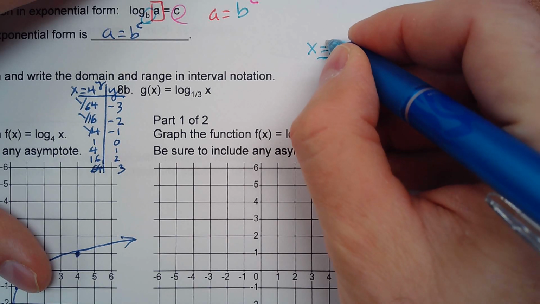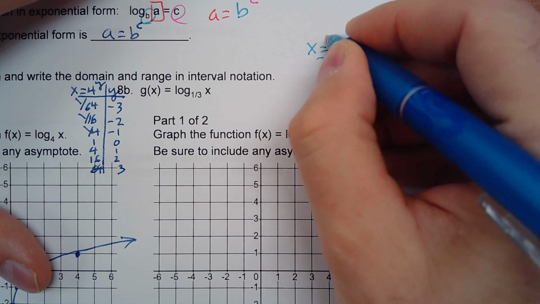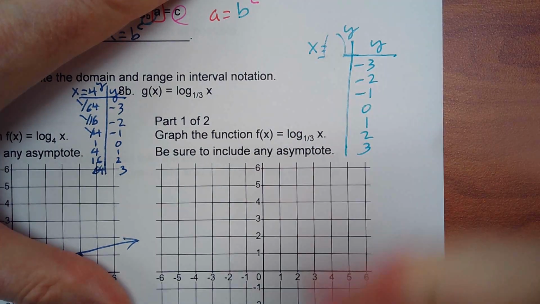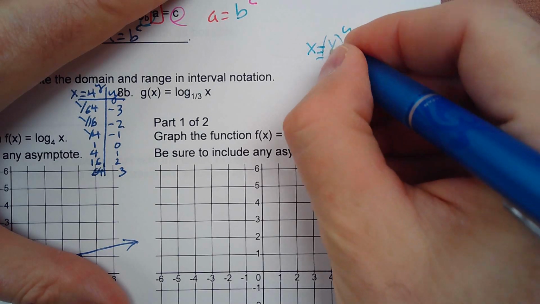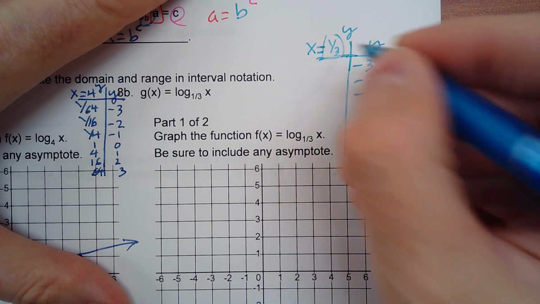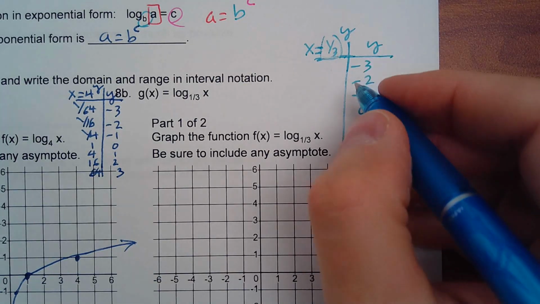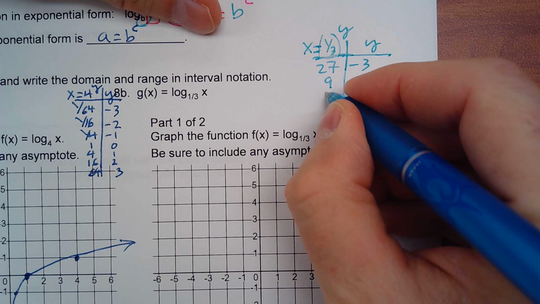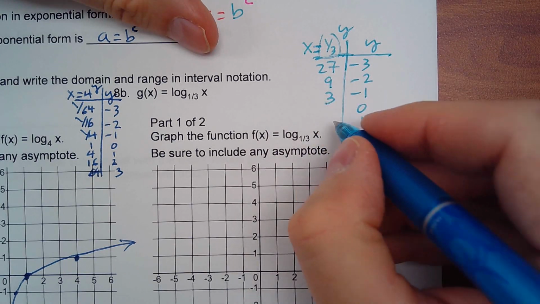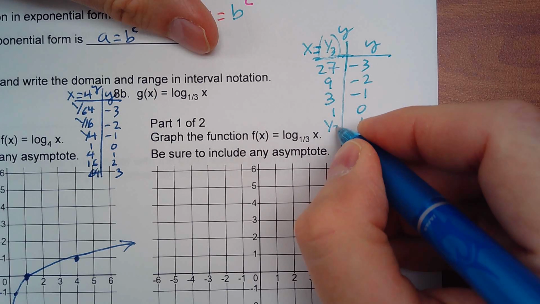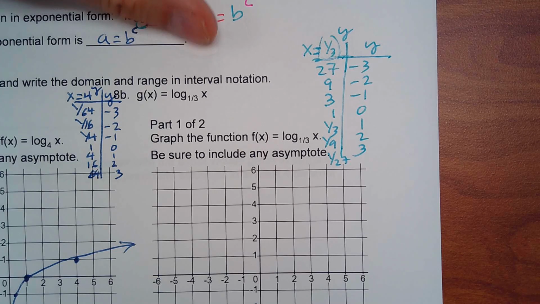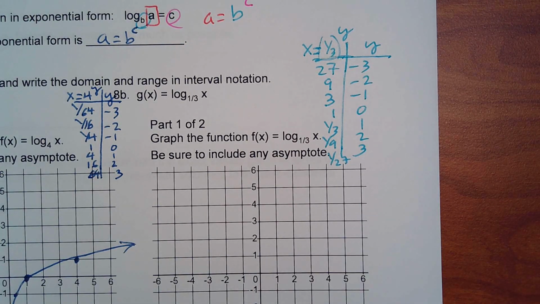That's 1/3 to the y. So if I raise that, it's going to be 27, 9, 3, 1, 1/3, 1/9, 1 over 27. So again, I'm just doing the exponential and switching the x and y coordinates.